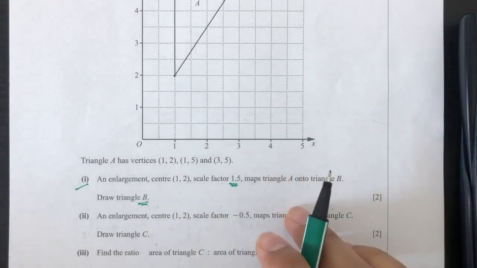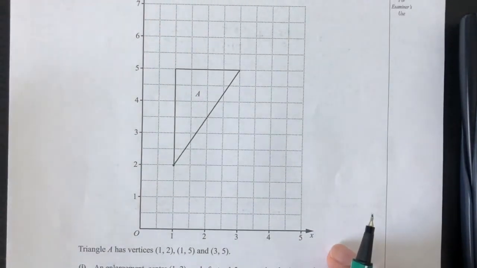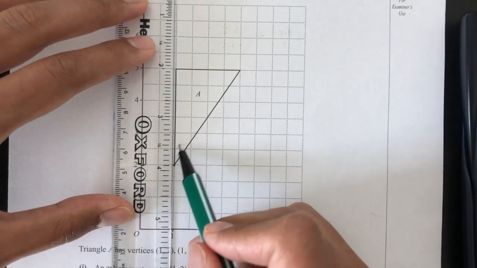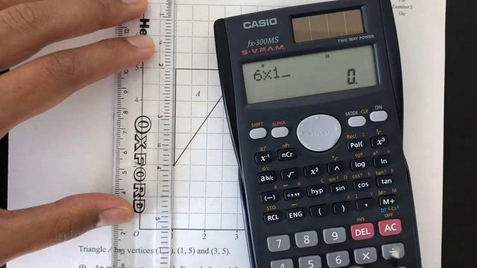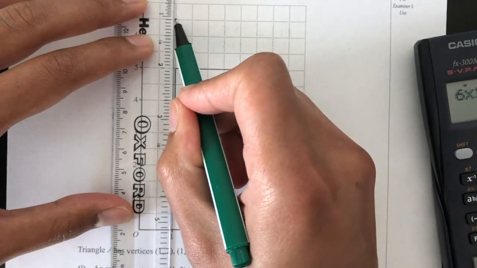So times 1.5. The center is right here. So 1.5 will be in this direction, so it is 1, 2, 3, 4, 5, 6. So what is 6 times 1.5? That will be 9. So 6, 7, 8, 9 become this point.